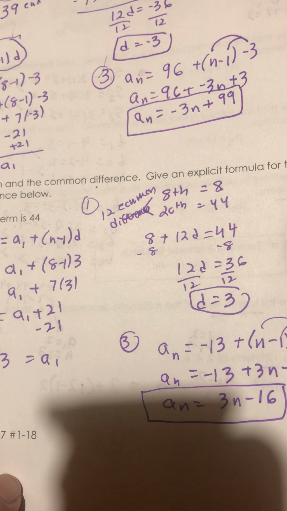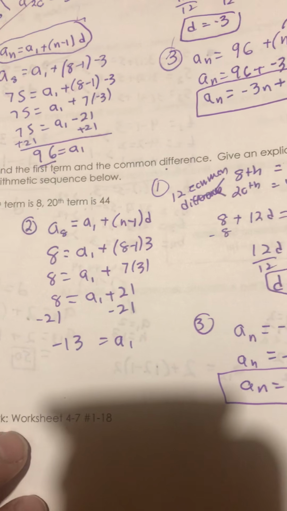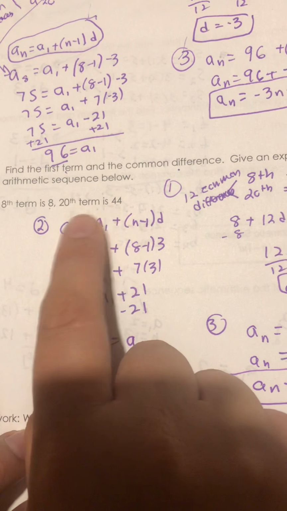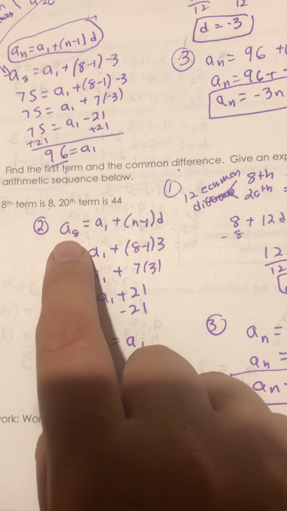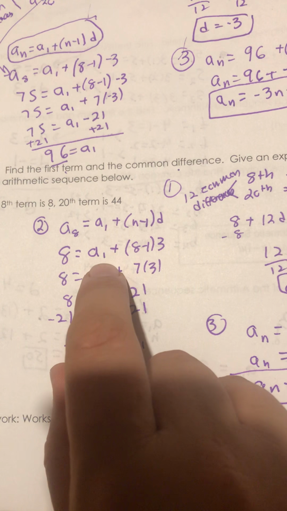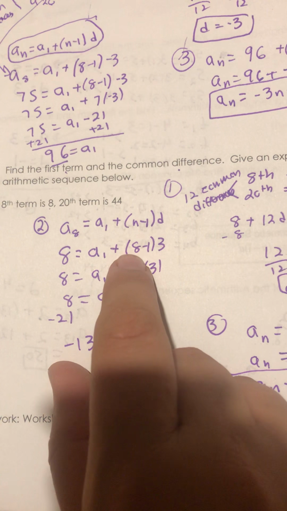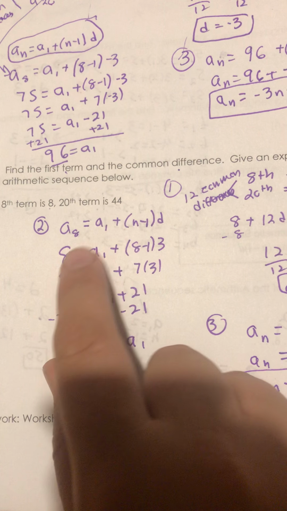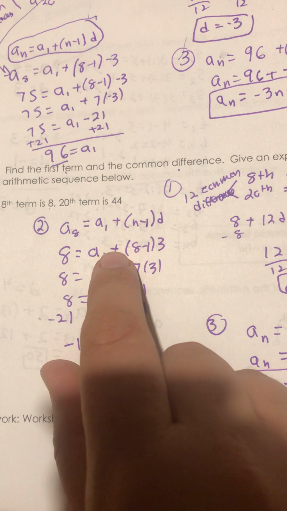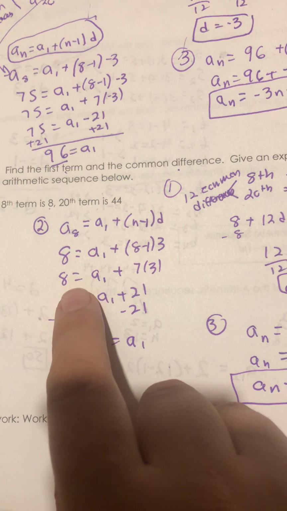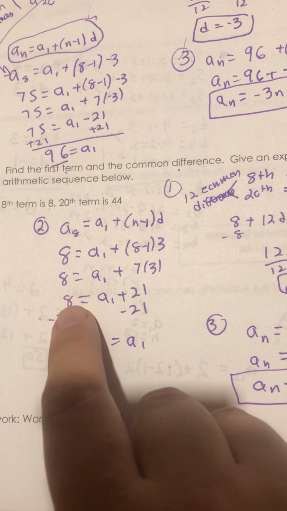Now we want to go ahead and solve for our first term. So we're going to use that common difference and the nth term rule. So second step, we're going to use that the 8th term is 8. You could also use the 20th term as 44, but I just used this one. A of 8, which is 8, is the first term which we're solving for, plus n is 8 because it's the 8th term, minus 1 times 3. If instead you wanted to do 44 equals a of 1 plus 20 minus 1 times 3, you would get the same answer. 21 plus a of 1 equals 8.